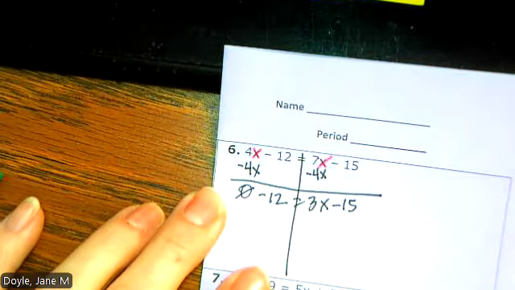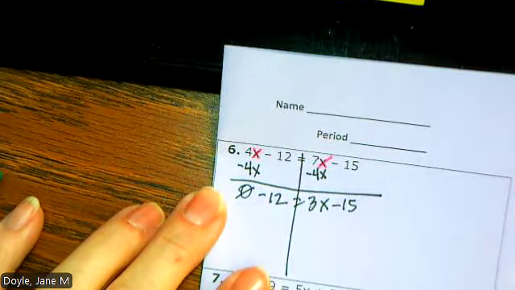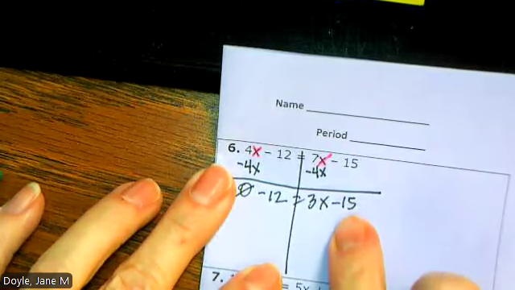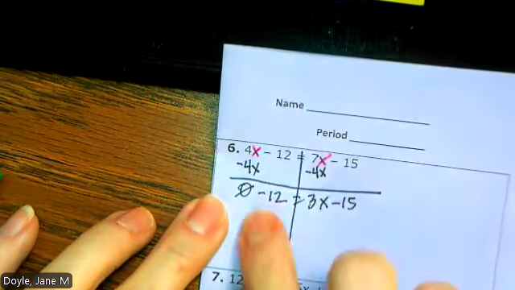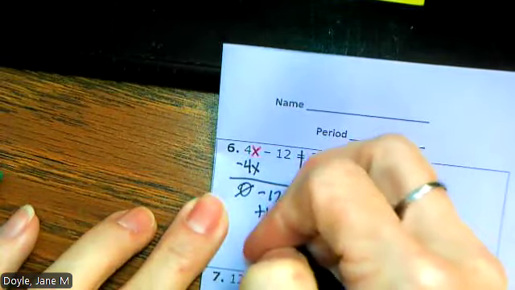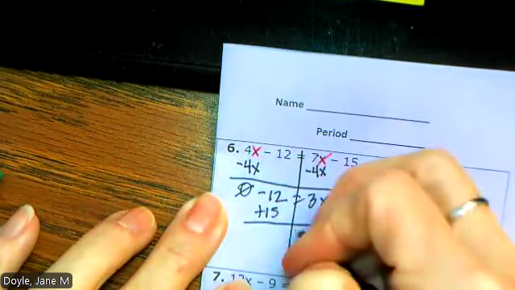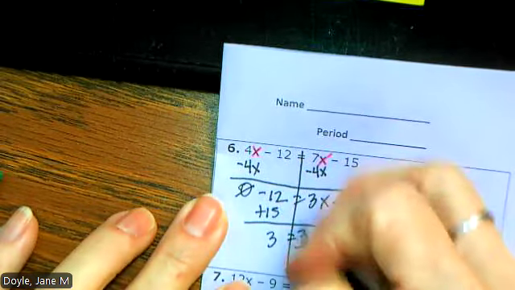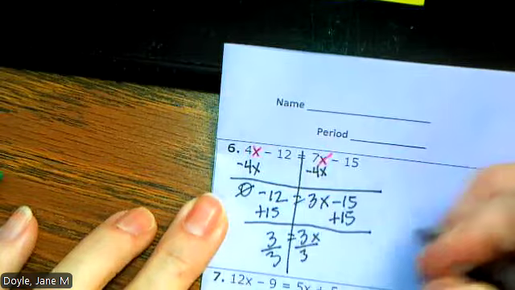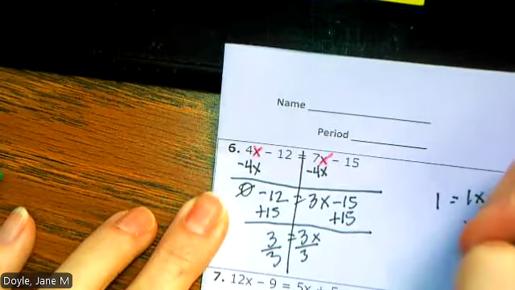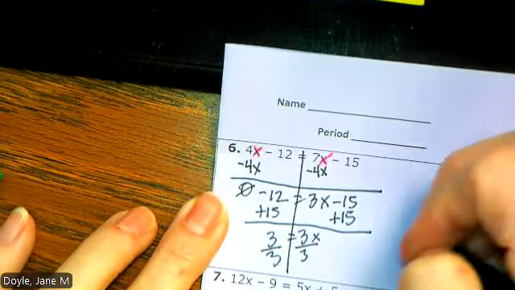Next question does not have anything to do with the smaller value. It says, are we adding or subtracting something to our variable? Back to the x is our variable. We are subtracting 15 from our variable, so we have to move the 15 to the other side, which means we're going to zero it out by adding 15, which is going to give us 3x is equal to 3. And last, we're multiplying by 3. We're going to divide both sides by 3, which is going to give us 1x is equal to 1. So x is equal to 1. That's our answer.